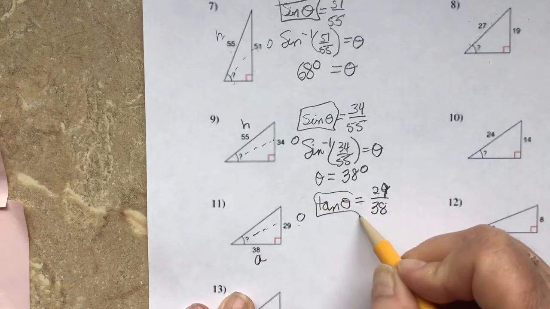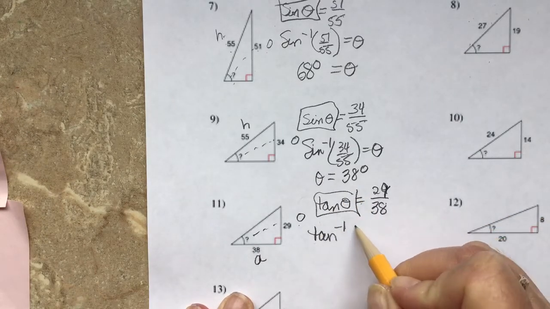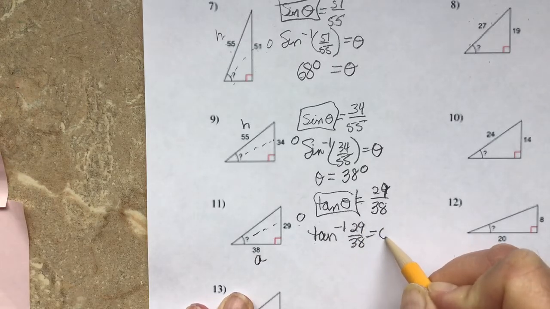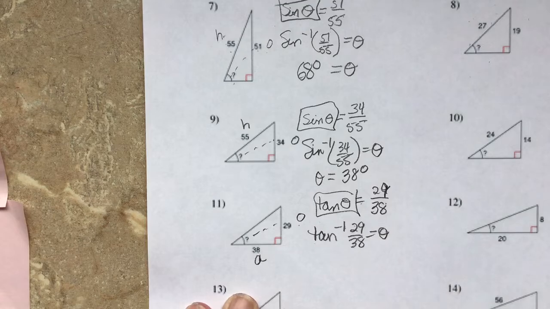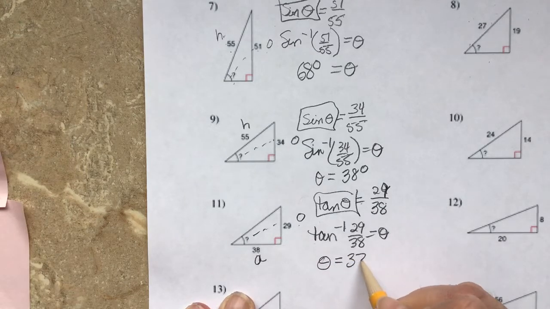We need to unlock the box, so we're going to do second tangent 29 over 38. That will give us our theta. Second tangent 29 over 38 and hit enter. To the nearest degree, 37 degrees. So theta equals 37 degrees.